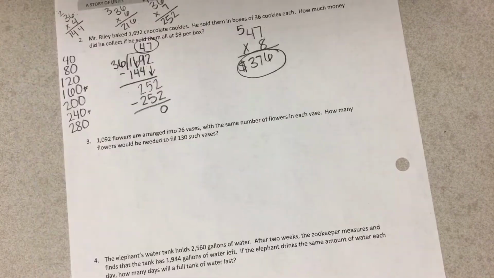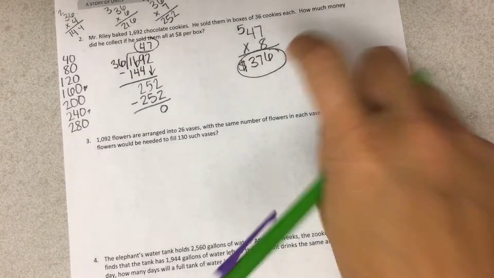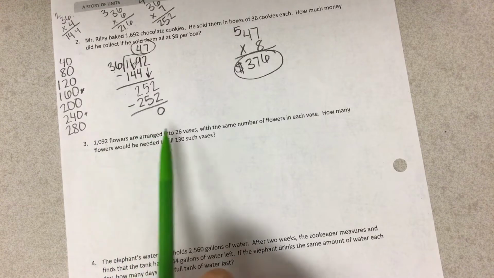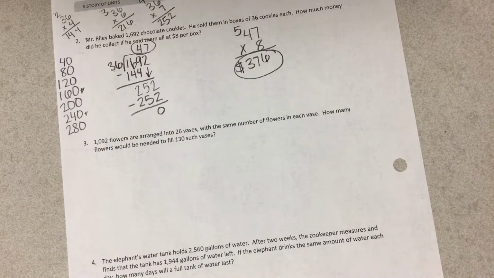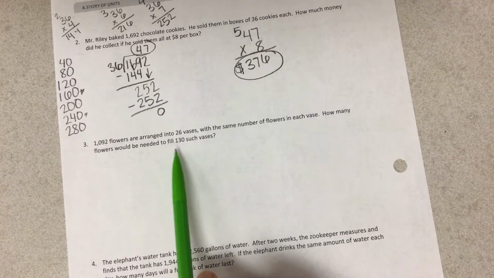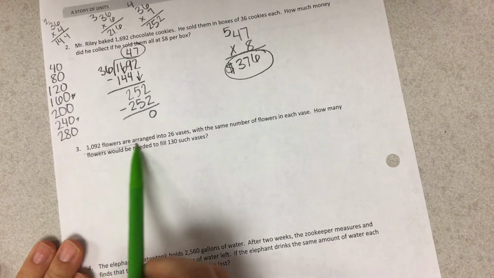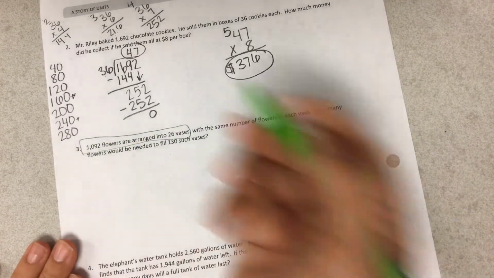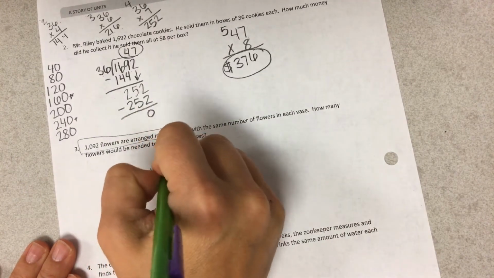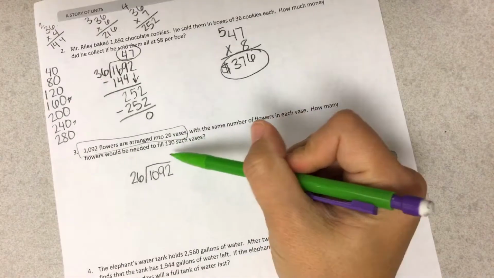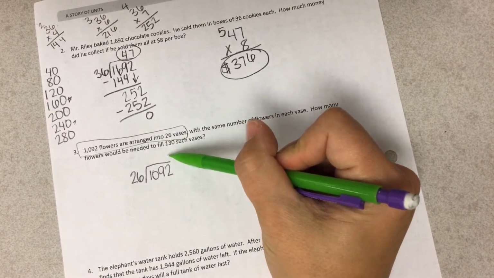This number 3 is actually pretty similar to what we did up here. And it says, if 1,092 flowers are arranged into 26 vases with the same number in each vase, I want to know how many flowers I am going to need if I needed to fill up 130 vases. So first I need to figure out how many flowers are going to be in each vase. And I can figure that out by these two numbers. I'm going to take that 1,092 and divide it by 26.